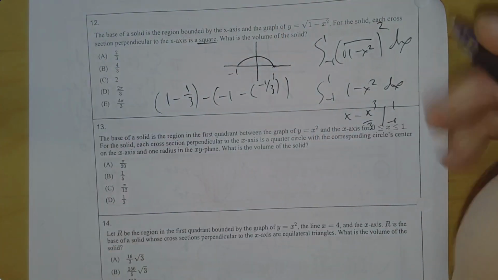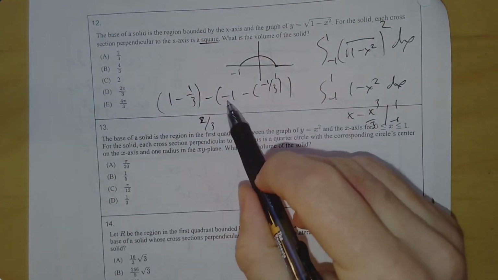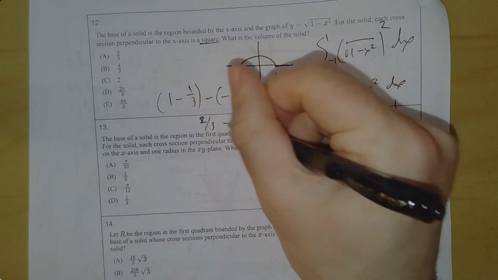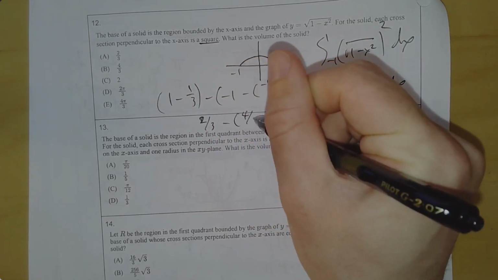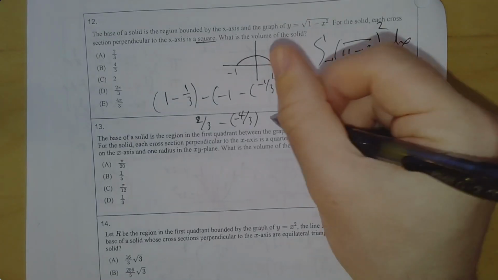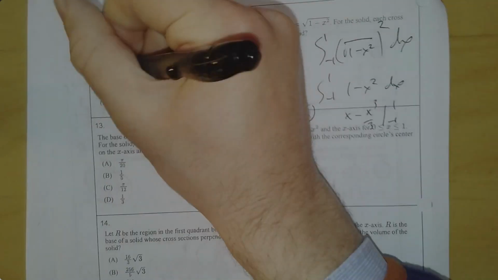So 1 minus 1/3 is 2/3. And then -1 minus -1/3 is -2/3. So that becomes 4/3. So my answer is 4/3.